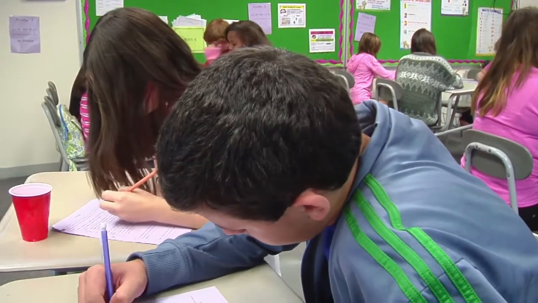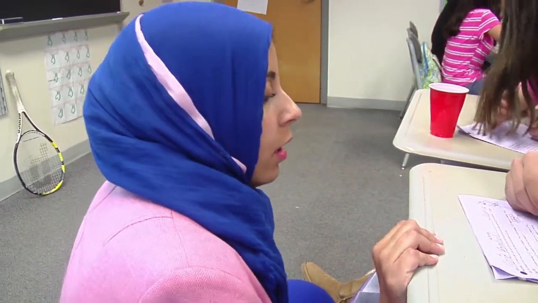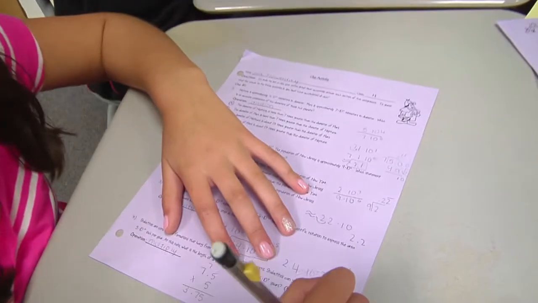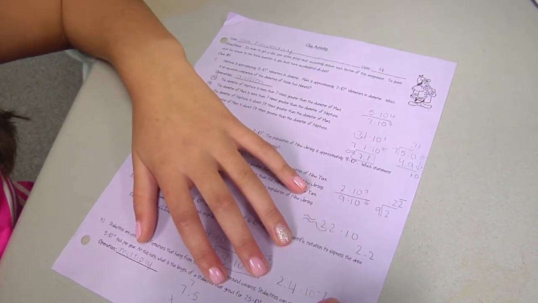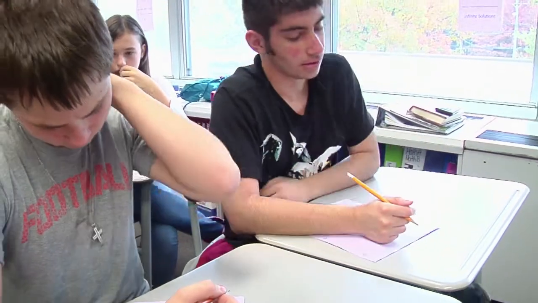The skill set that the students are asked to learn and practice in this class will be really helpful for them when they're in high school and college, especially in the science classroom. They're asked to compare different numbers, to get an idea of number sense and understand what different numbers represent, especially when they're working in their labs and application problems.